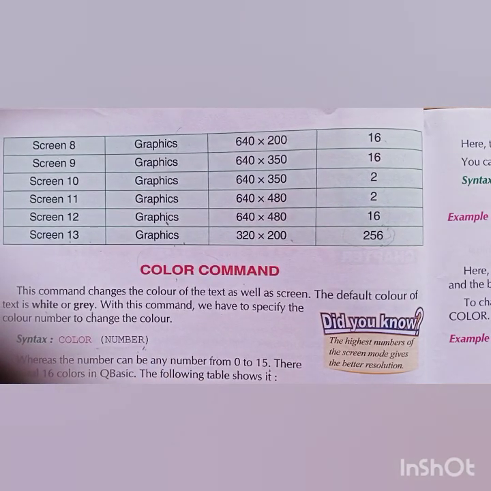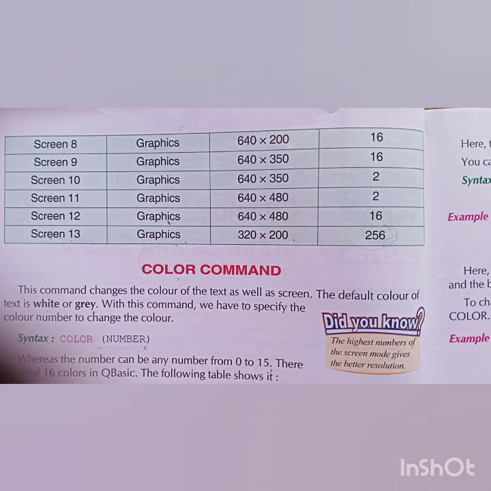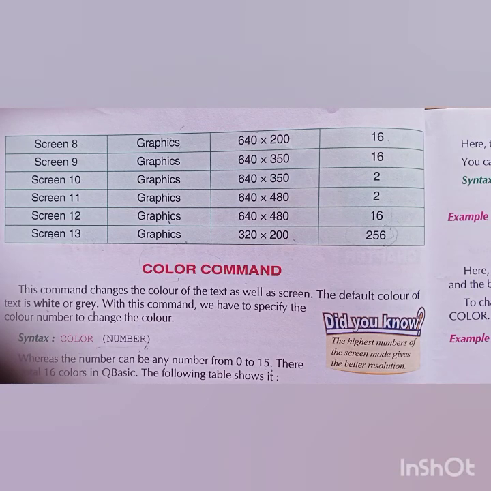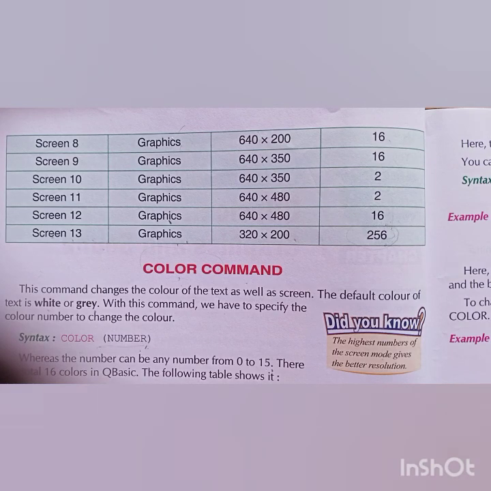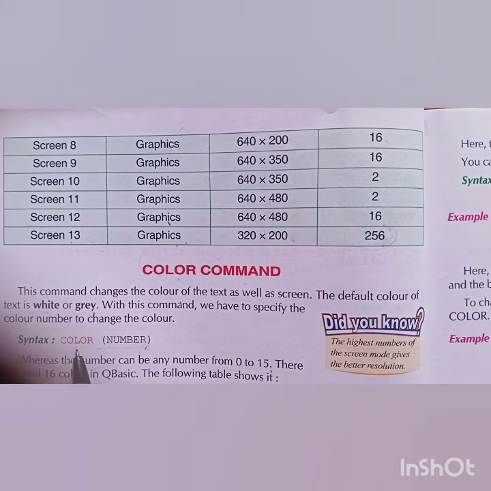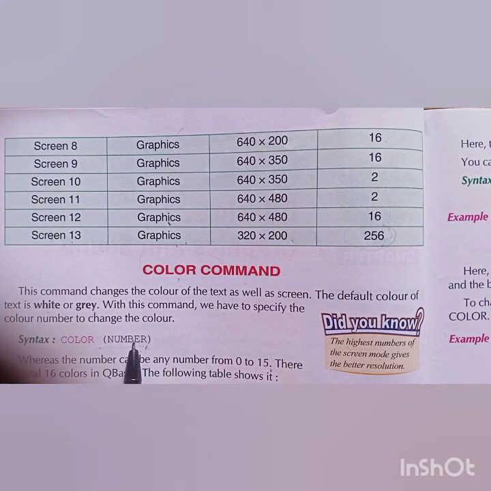Then we have the color command. This color command is used when you have to give color to the foreground and the background. By default there are no colors; by default we only have two colors, either white or gray. But if you wish to give a color, you have to give the command color and then give the number of the color.